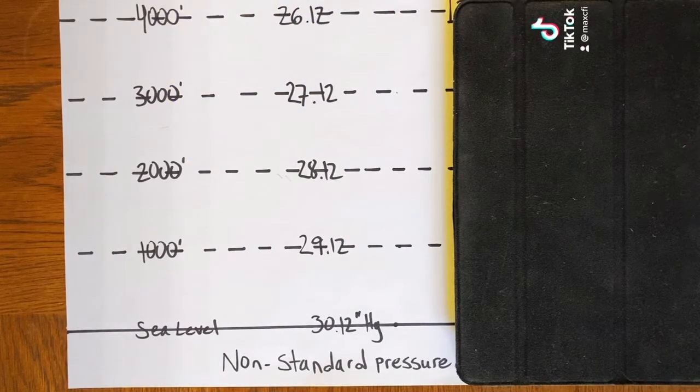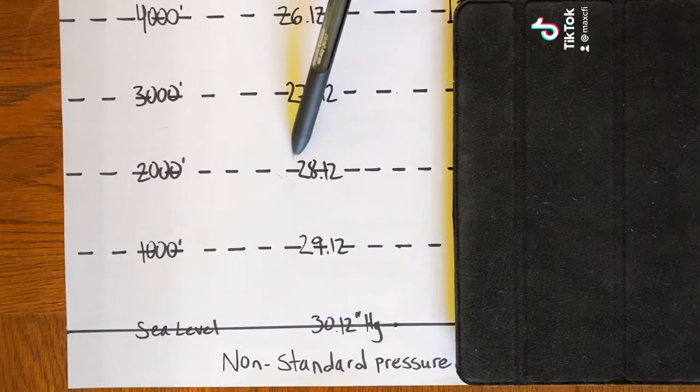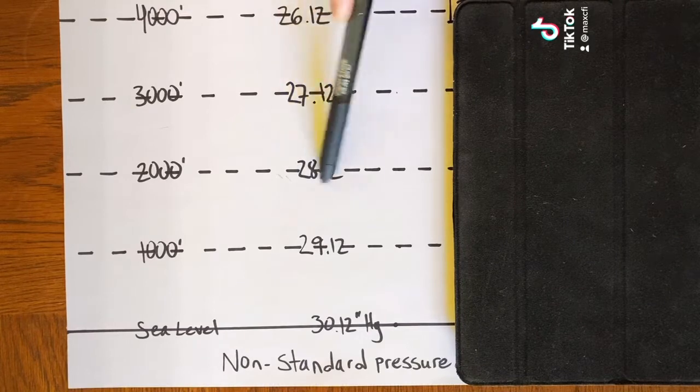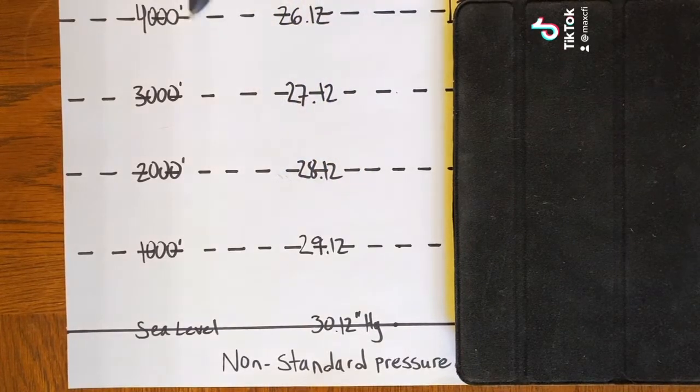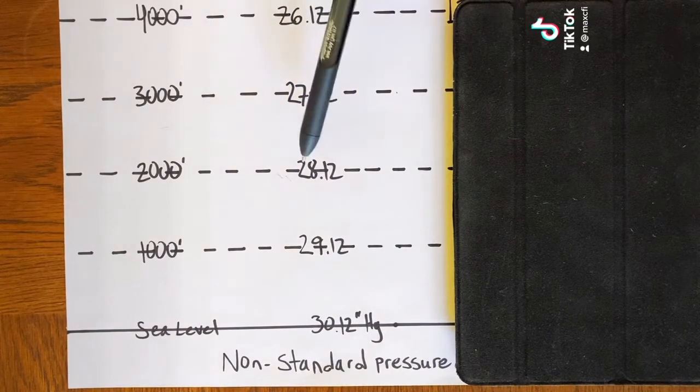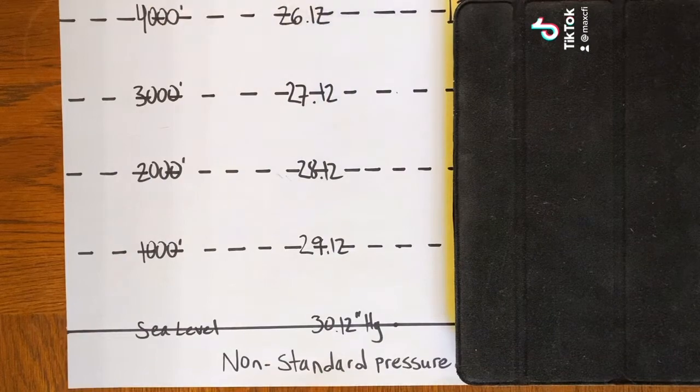What is the pressure altitude? Well, it's the altitude where you'd find this pressure level if the atmosphere had exactly standard conditions. So where would we find 28.12 inches of mercury? At what height above sea level would we find that pressure level in the standard atmosphere?